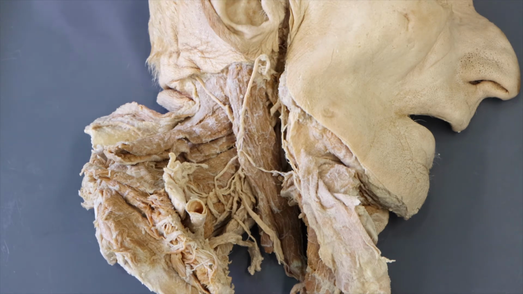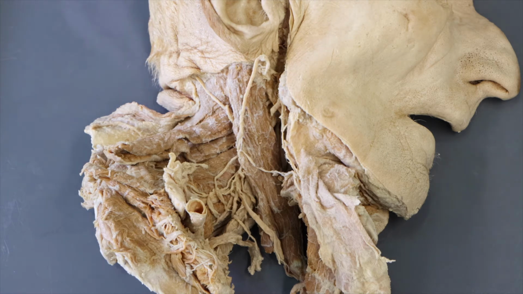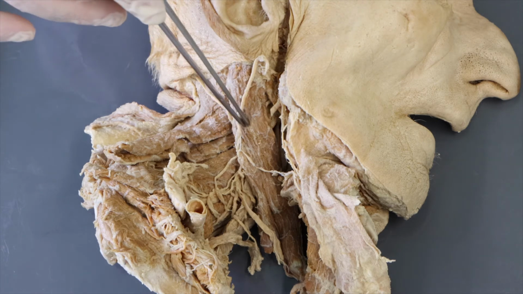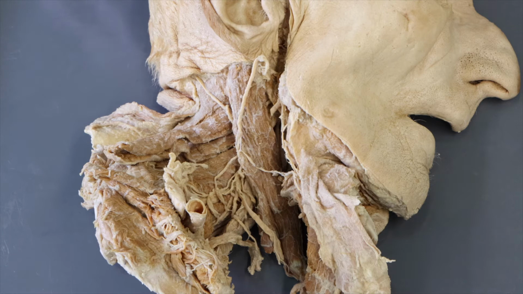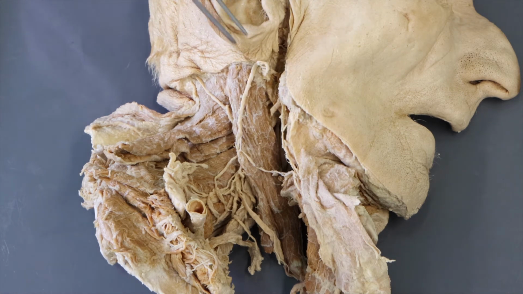The greater auricular nerve, or the nervus auricularis magnus. It's arising from the segment C2, C3, and it's coming superiorly on the anterior surface of the sternocleidomastoid, and it's directed toward the auricle. This is the auricle, and when it reaches the auricle, it's subdivided into the anterior branch and the posterior branch according to the position of the auricle.